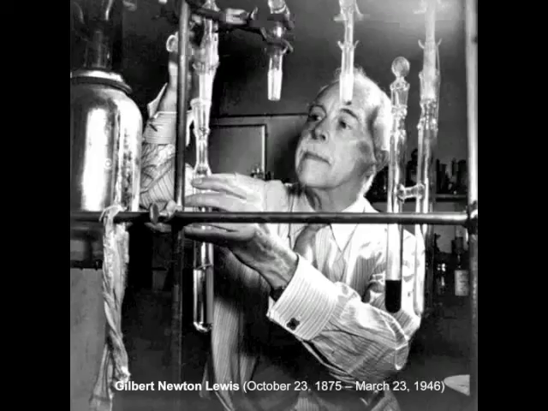We have not seen Gilbert Newton Lewis for a while, so here I will present to you his concept of the electronic interaction of acids and bases. He also published that in 1923, the same year that Brønsted and Lowry published their theory independently of each other.